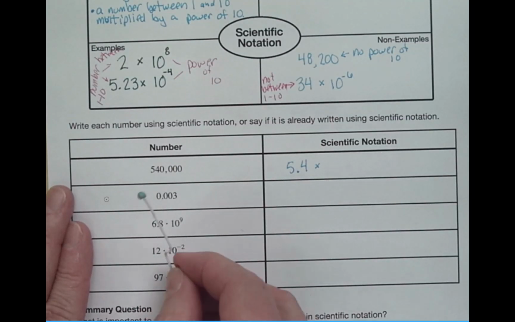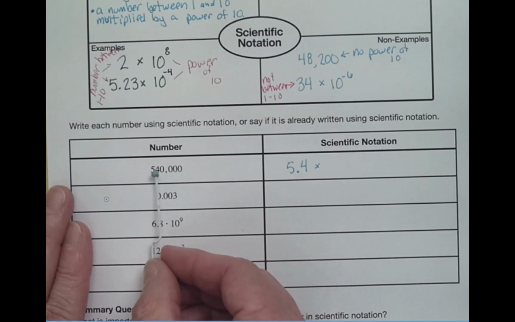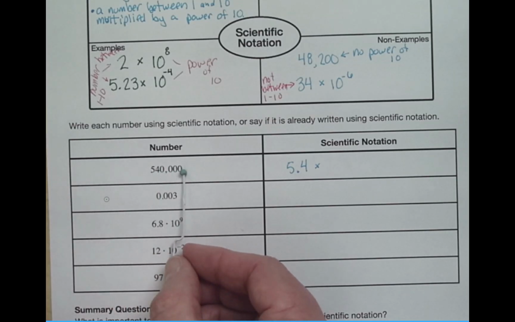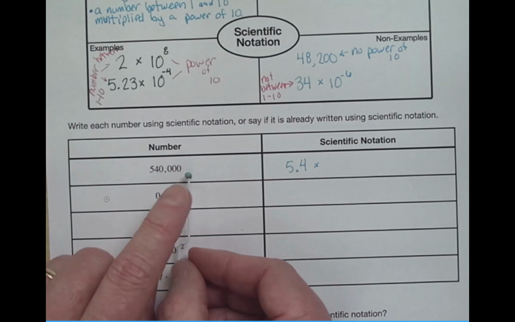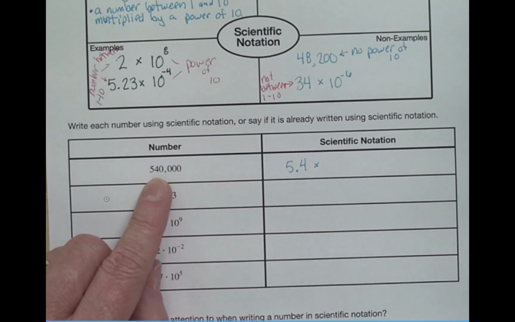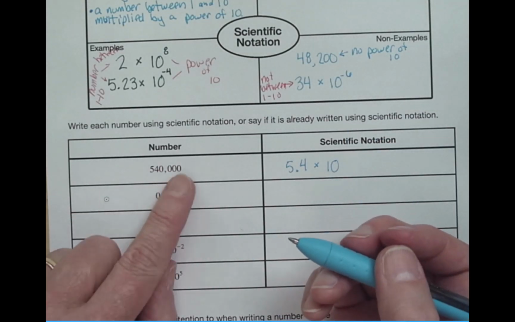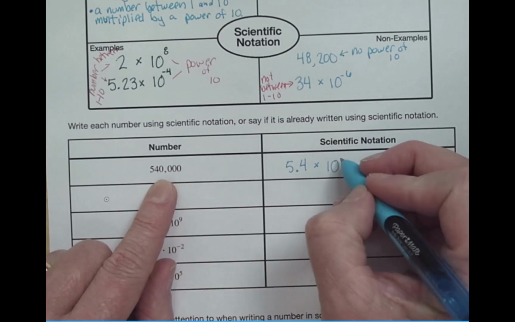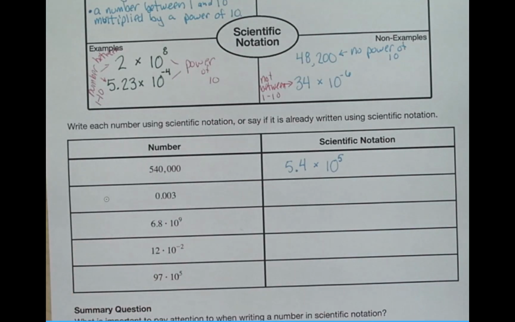And every time I moved that decimal, I was changing that number by a factor of 10. So let's count how many times I did that. 1, 2, 3, 4, 5 factors of 10 is what I changed from the original number. And I've essentially made this number smaller by changing it to 5.4. So I need to make my power of 10 bigger than it was, which was nothing. So that's going to be 10 to the 5th power. Every time I moved that decimal, that was a factor of 10.